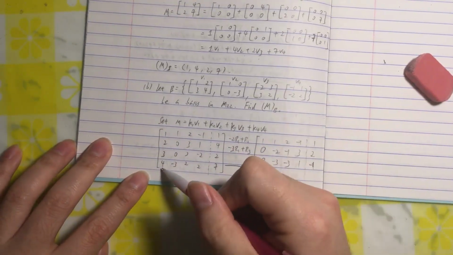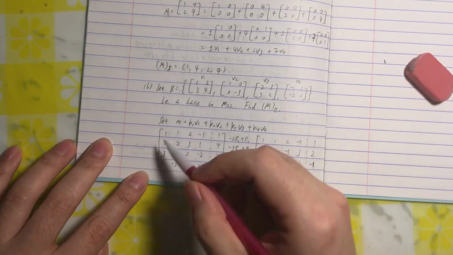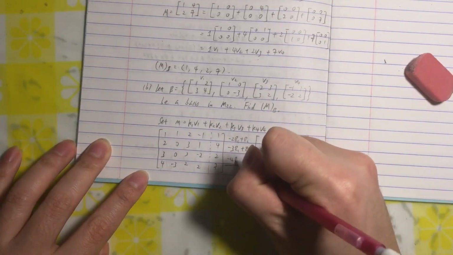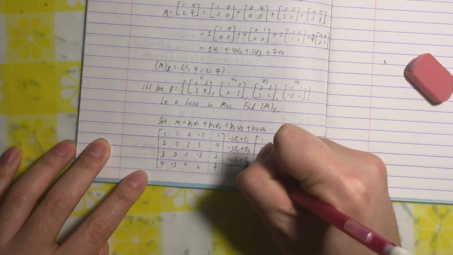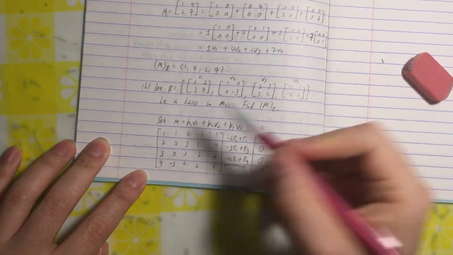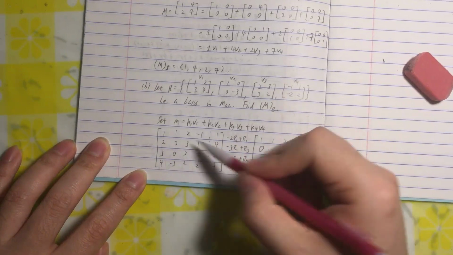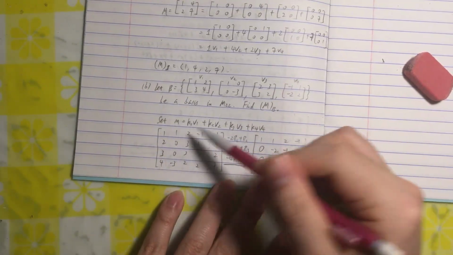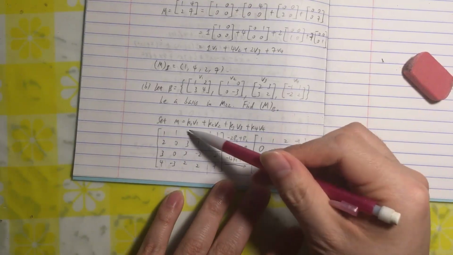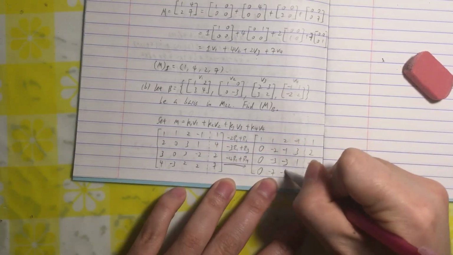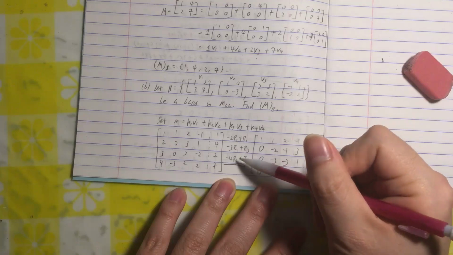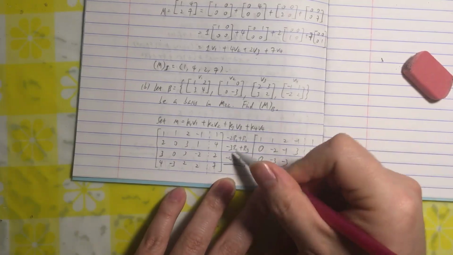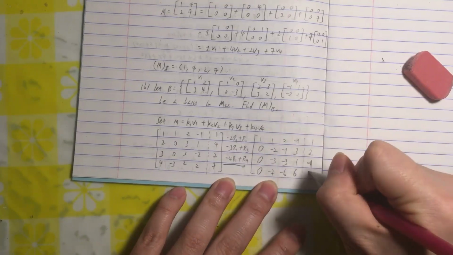Next, in the fourth row, try to make 0 here. I can multiply first row by -4, add it to the fourth row. I get 0, -7, -6, +6, and +3.